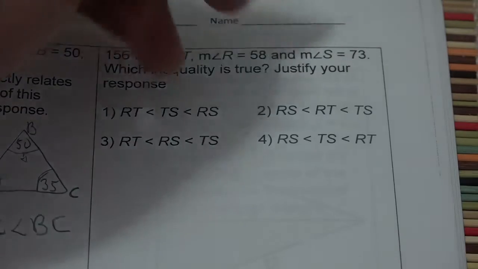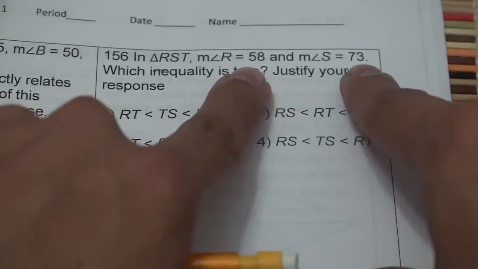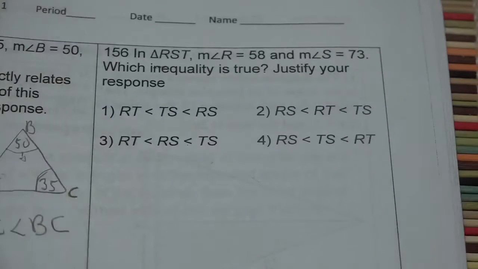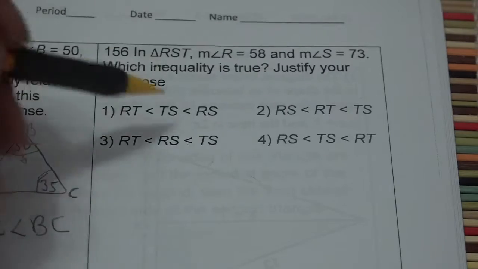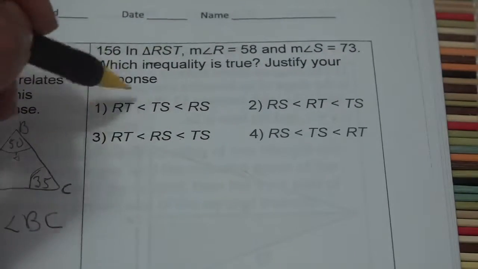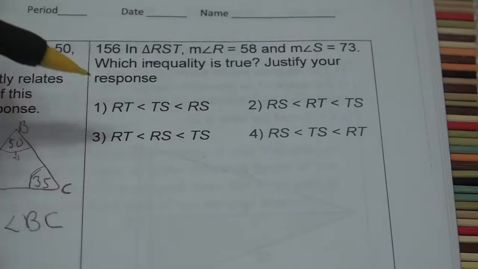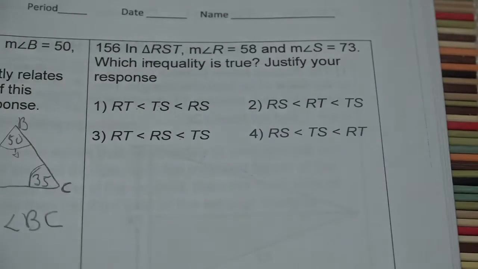Once again, this one, just draw a visual and label. If they only give you 2 angles, you could figure out the third angle because the angles in a triangle add up to 180. And then this one says that you are ordering the sides from smallest to largest. Look, this one is smaller than this one, and this one is smaller than that one. And you figure it out. Draw a visual.